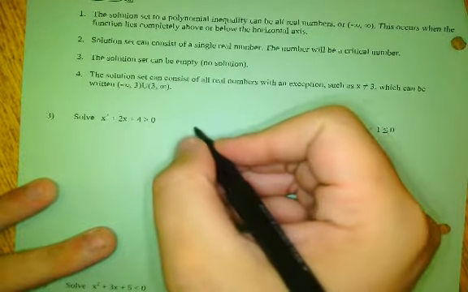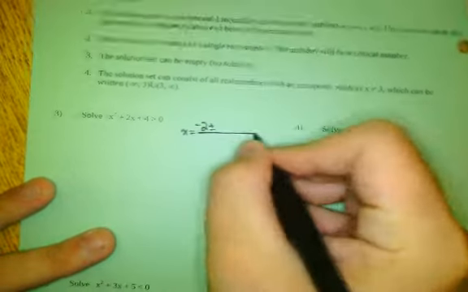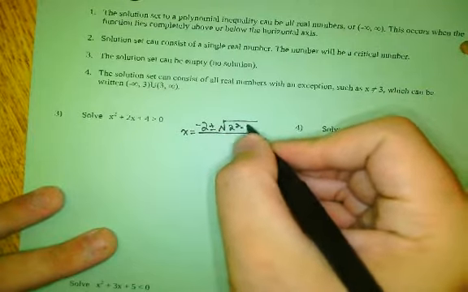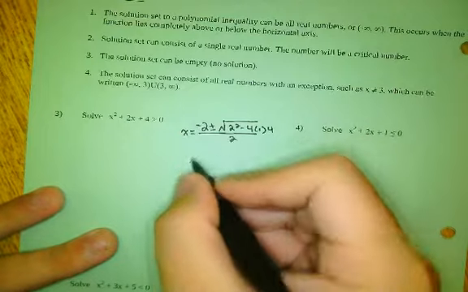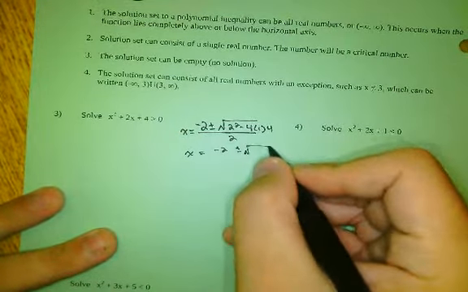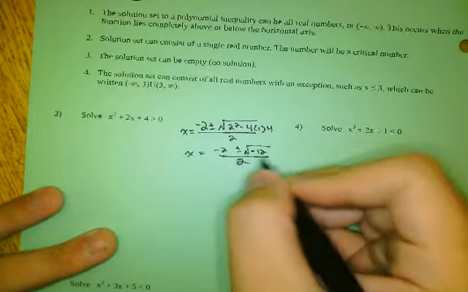So let's go ahead and do the quadratic formula. x equals -2 plus or minus the square root of 2 squared minus 4 times 1 times 4, all over 2. You're going to get -12 all over 2.